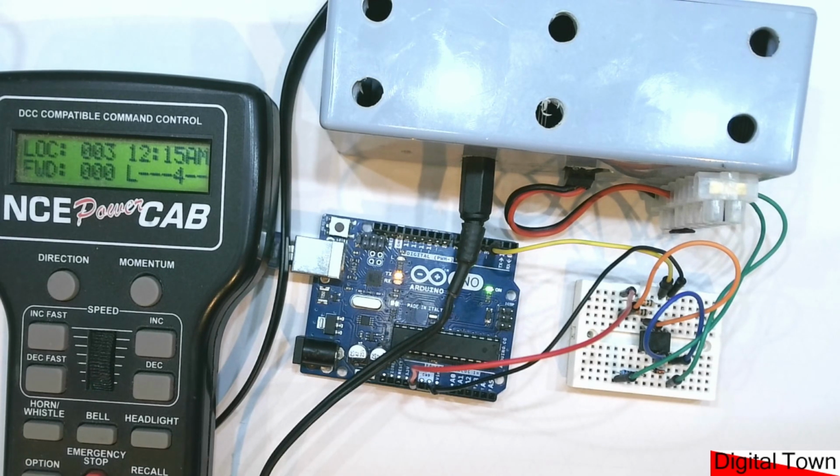Now, the reason for using the DCC controller for this is because the signals are being passed extremely quickly. So we're actually going to be measuring the interrupt time in microseconds, not milliseconds, microseconds.